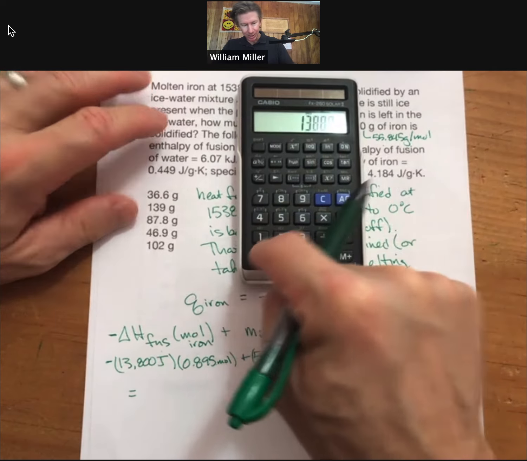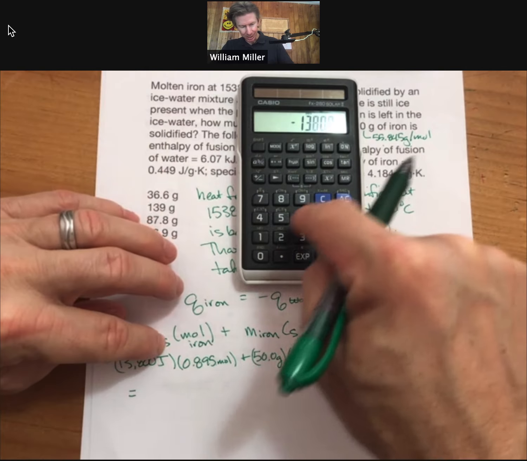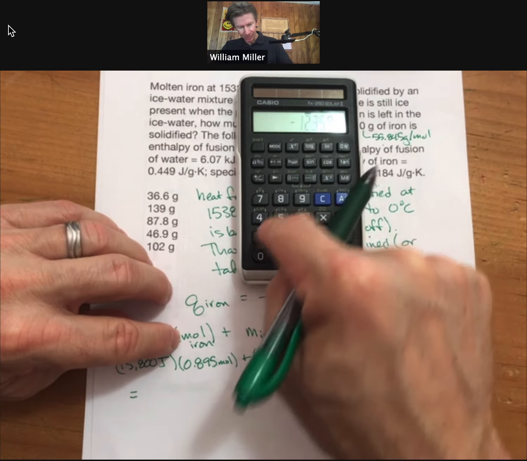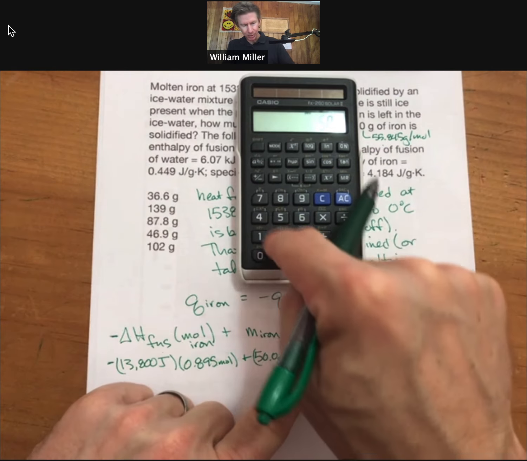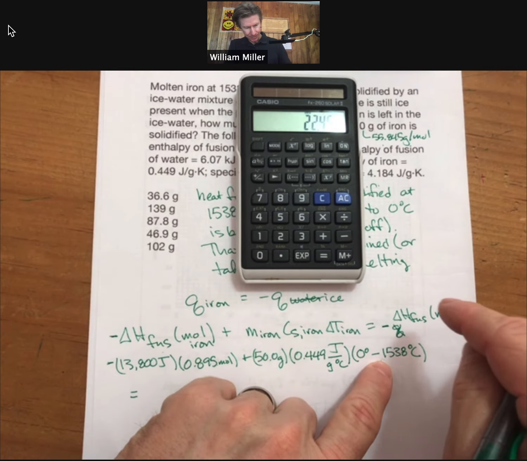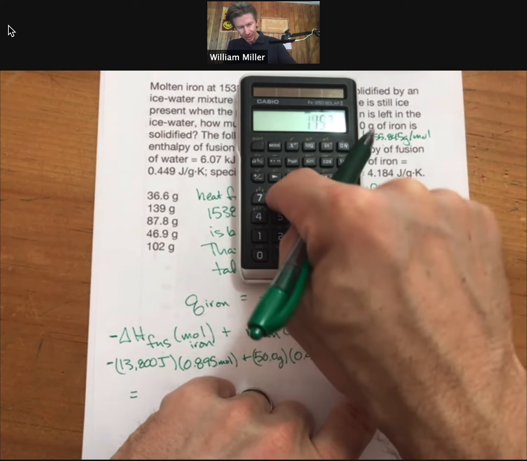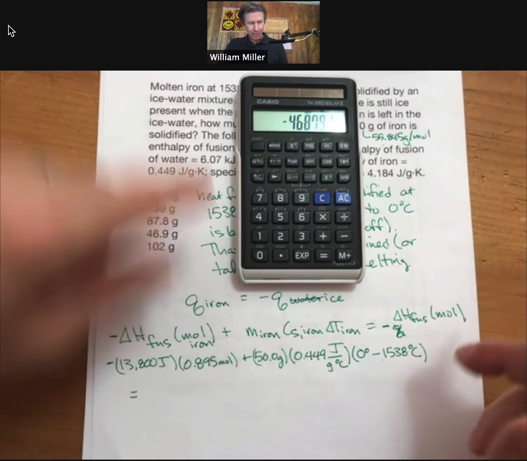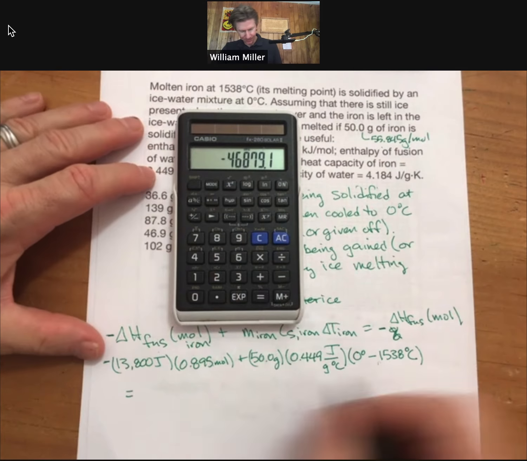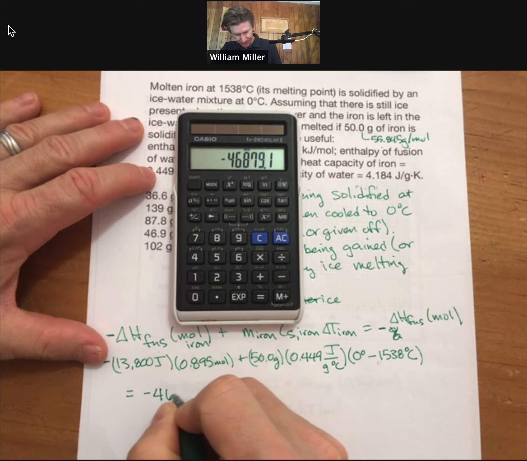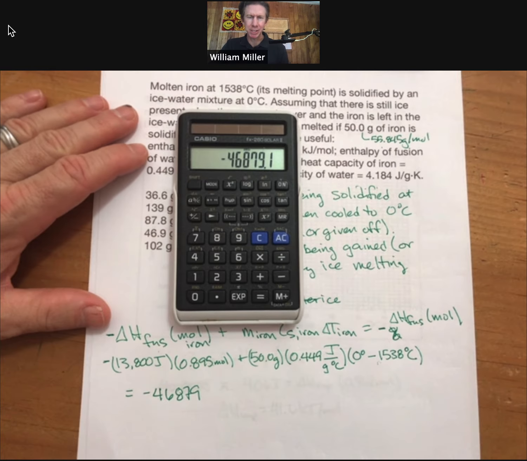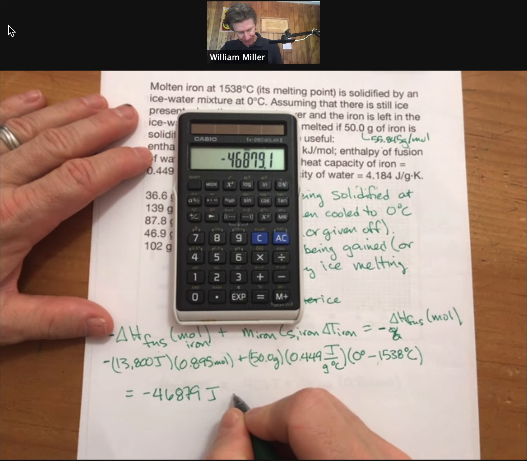So minus 13,800 times 0.895 plus 50 times 0.449 times 0 minus 1538. I get minus 46,879.1, which I'll just round to the nearest joule. Still too many sig figs, but we'll go for it for now.